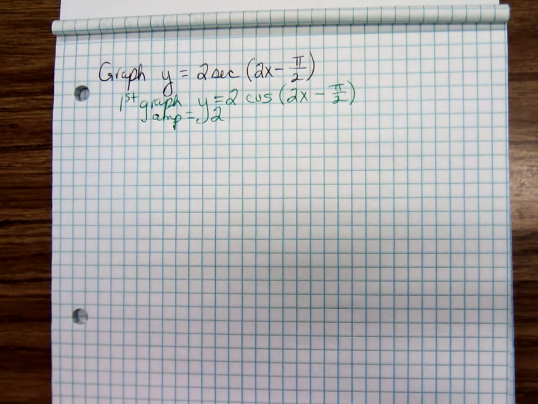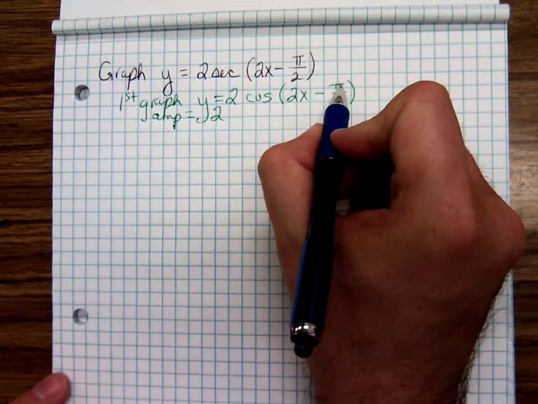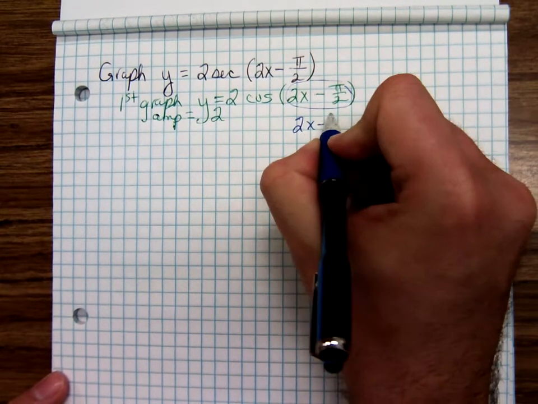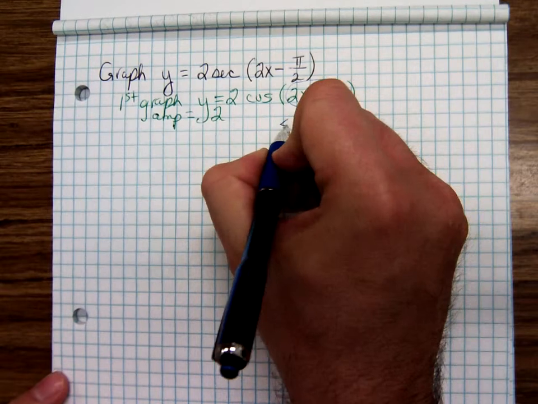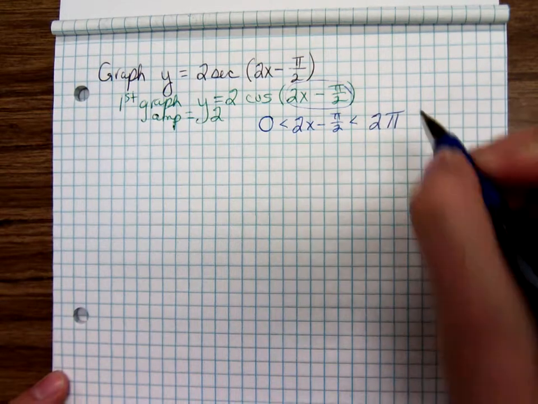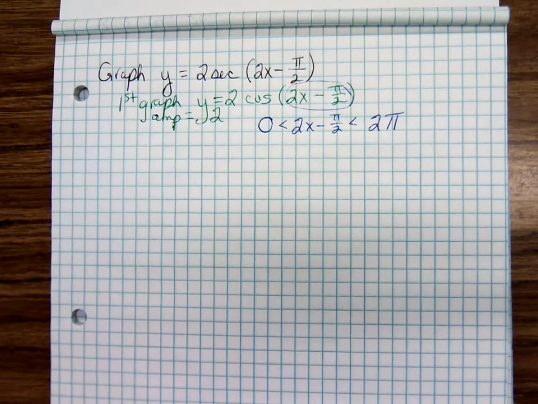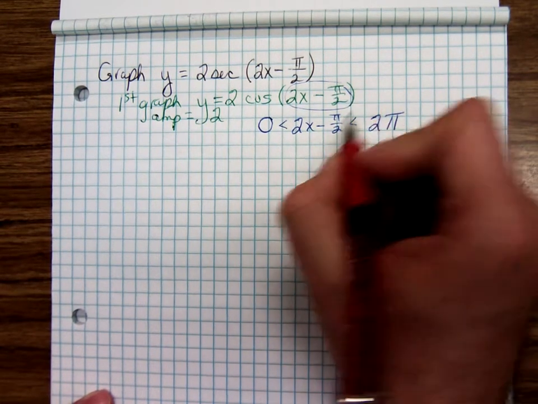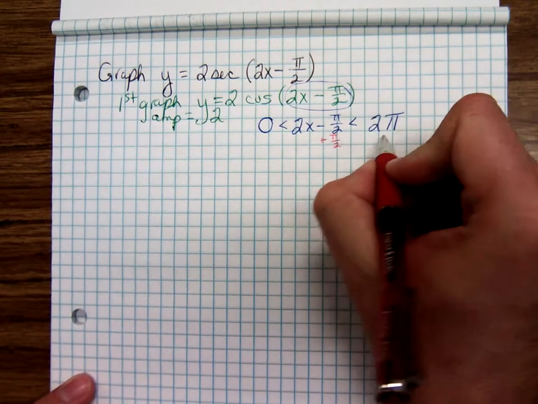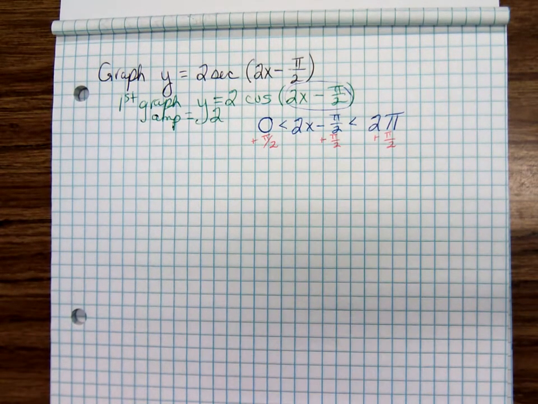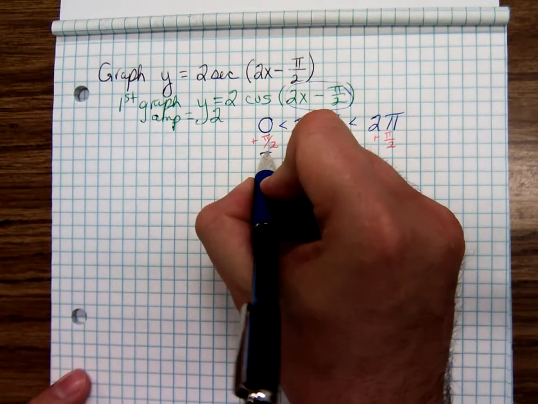And do you remember how we found where the graphs start and stop for sine and cosine? You take the angle, 2x minus pi over 2, and set it between what two numbers? Do you remember? 0 and 2 pi? If you want to not work with the fractions, you can multiply straight through by 2, but I'm going to go ahead and work with the fraction. I'm going to add pi over 2 all the way through. So 0 plus pi over 2 is just pi over 2.